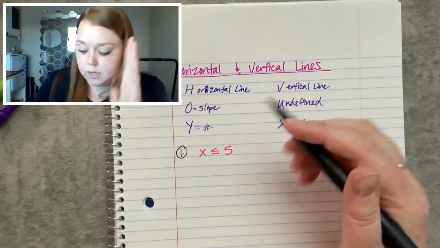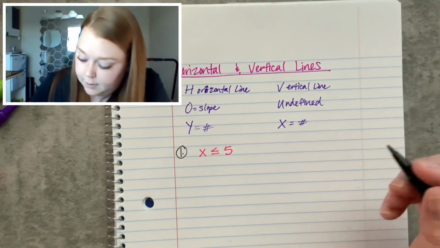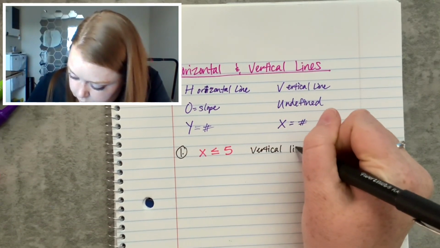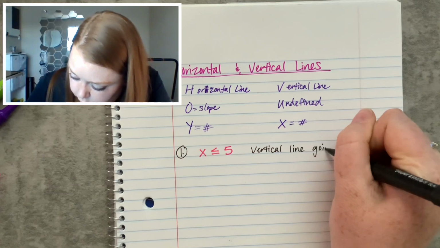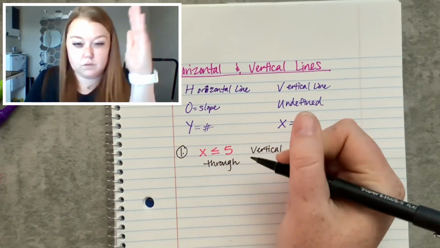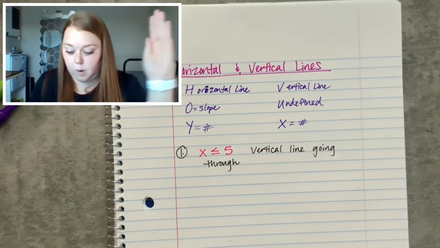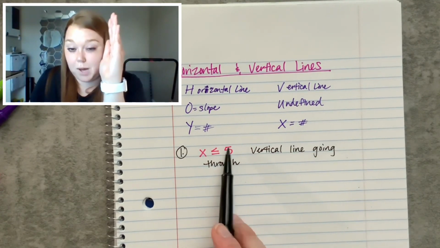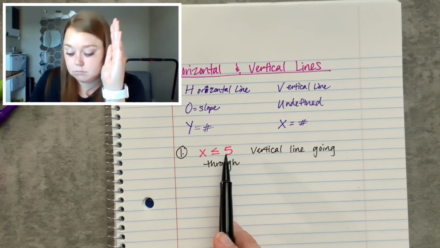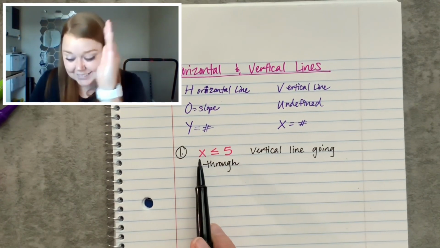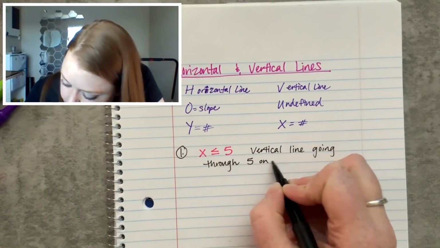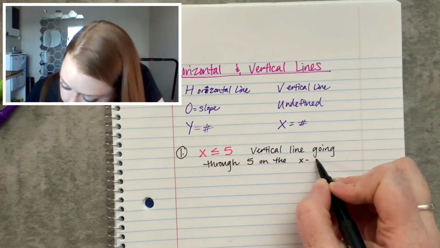So we're going to say vertical line going through, and I want you to think about where it would go through. Well, it would go through +5 on which axis? X-axis, okay? Vertical line going through 5 on the x-axis.